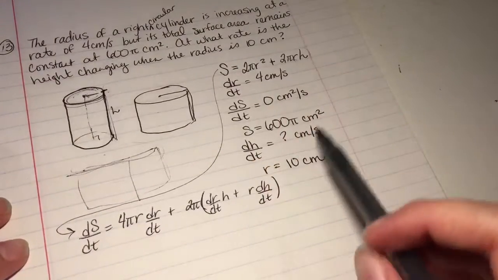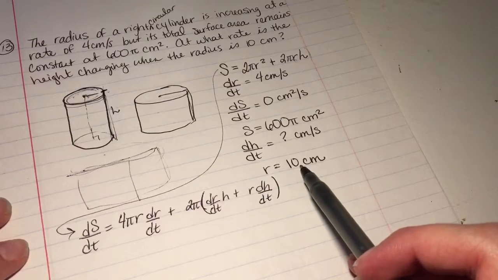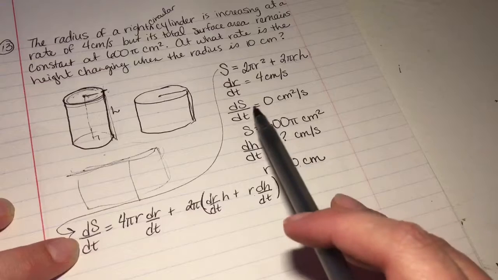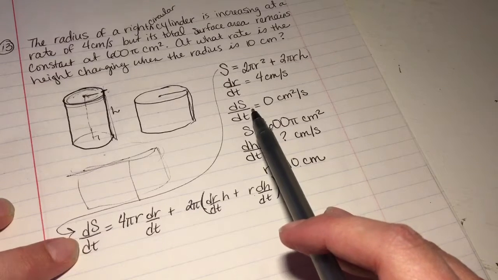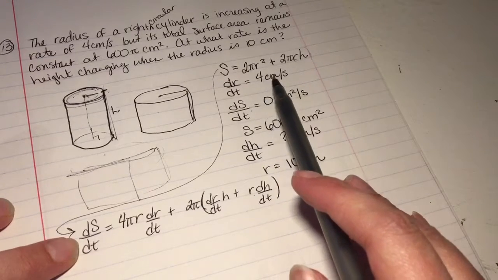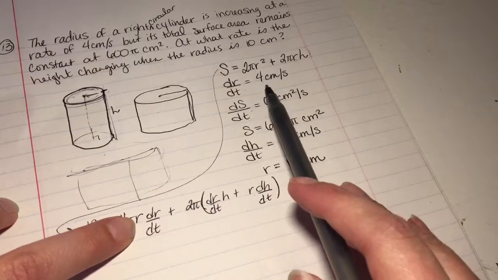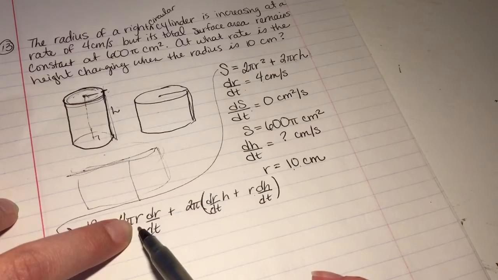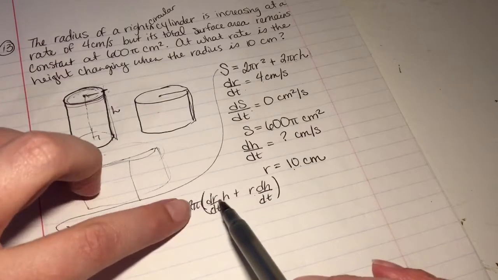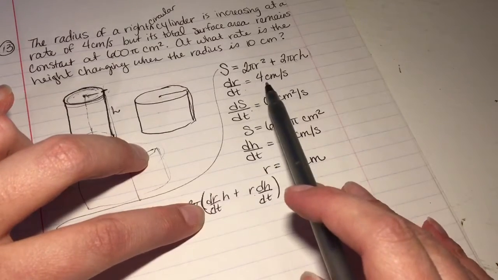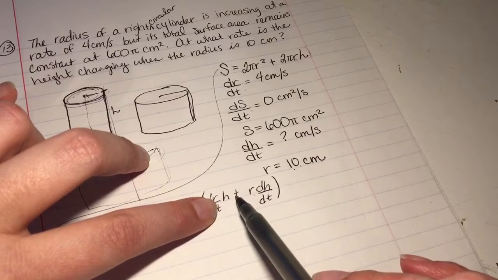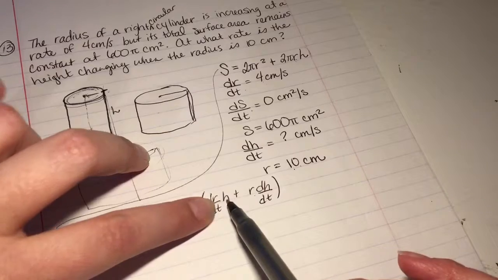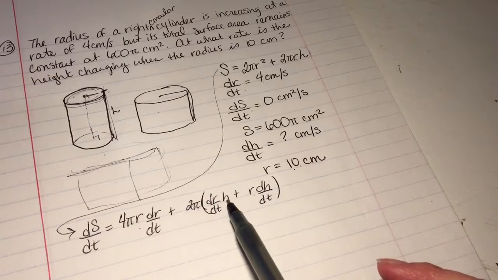Now I have r is 10, dS/dt is 0, and dr/dt is 4. I do not have h, and I don't have dh/dt, so I need to figure out h.